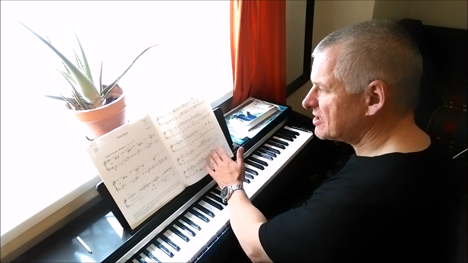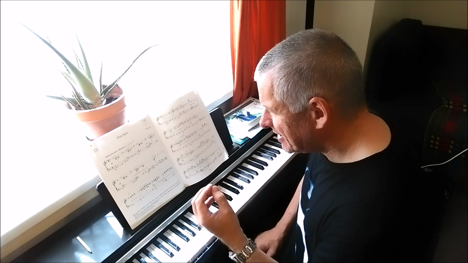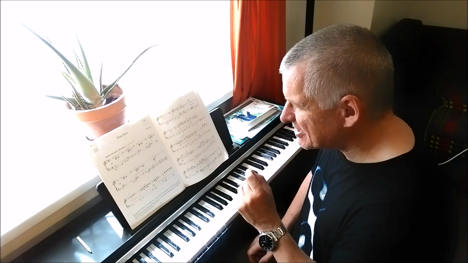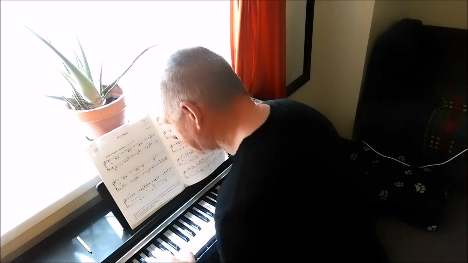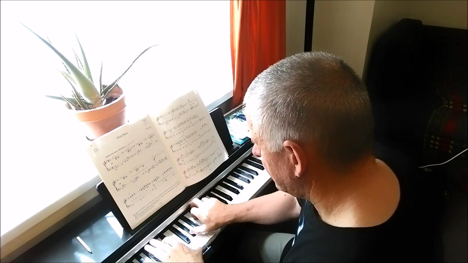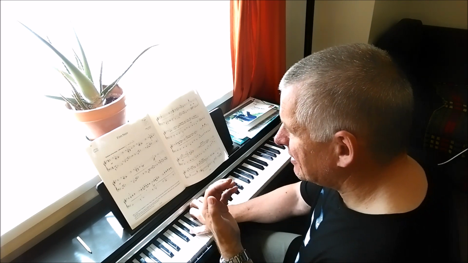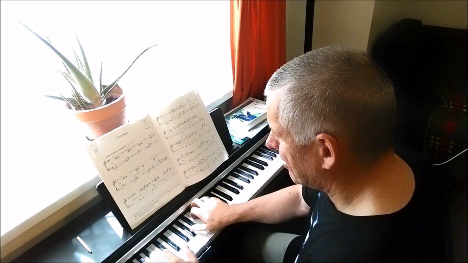Next, I'd like to draw your attention to the lengths of notes. Now, at the beginning, you'll notice in bars like bar 2 and 4, there is a rest in the left hand. Make sure that your left hand lifts on the 4th crotchet of that bar.